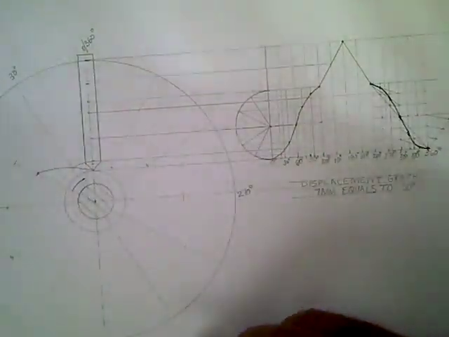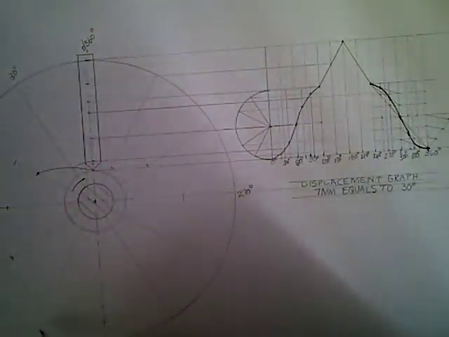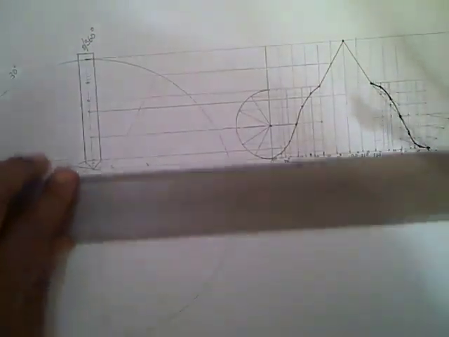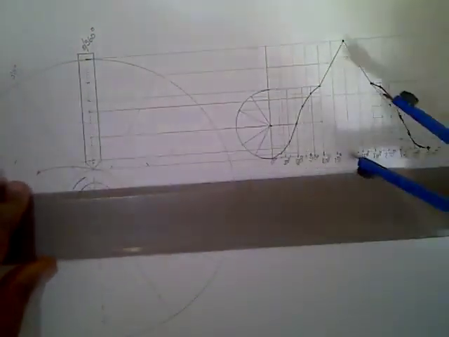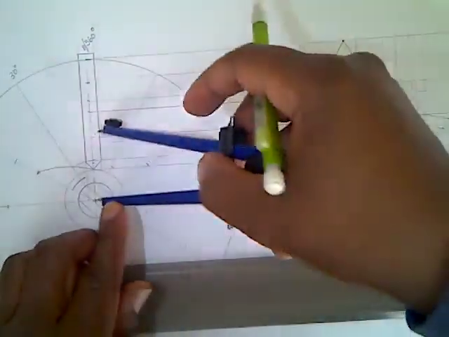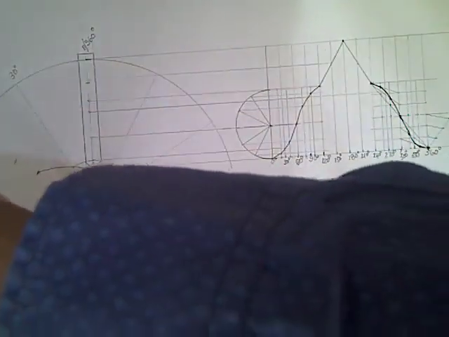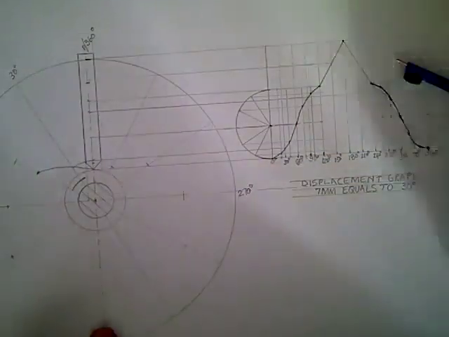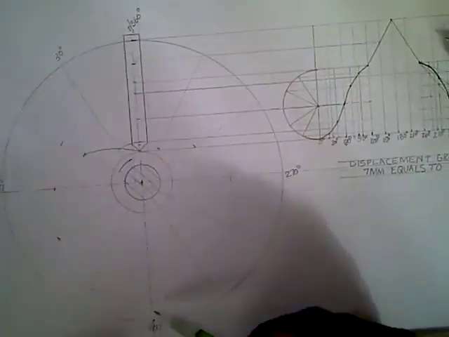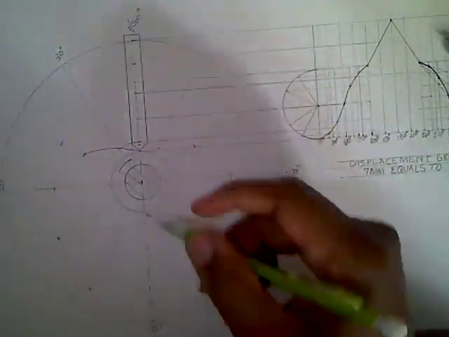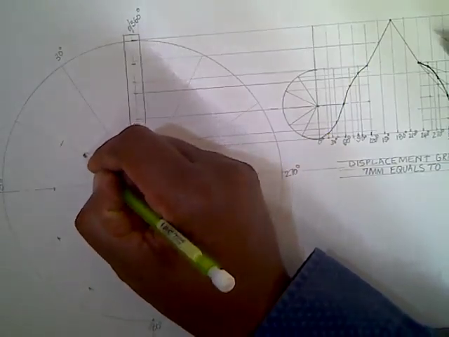Hand needs to be steady. Oh, I did not mark 150. Forgot 150. Where is 150? There is 150. Yeah, there is 150. I've marked it wrong. My 150, I've marked it here at 180. 150 is there, 180 is here. Check your work so that you don't make mistakes.